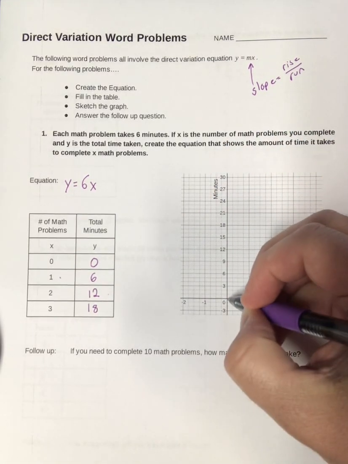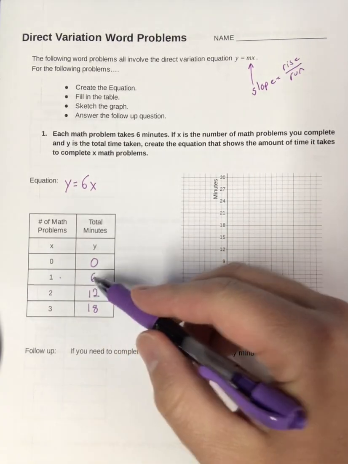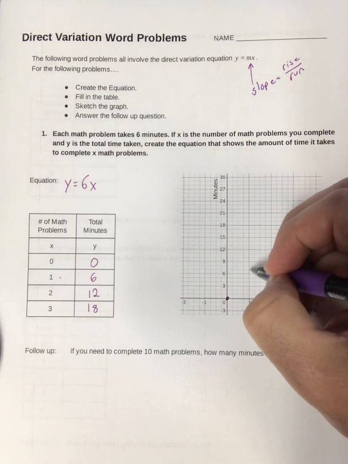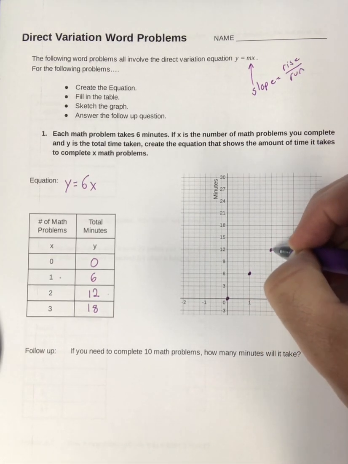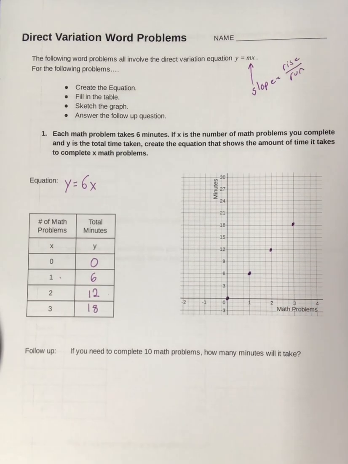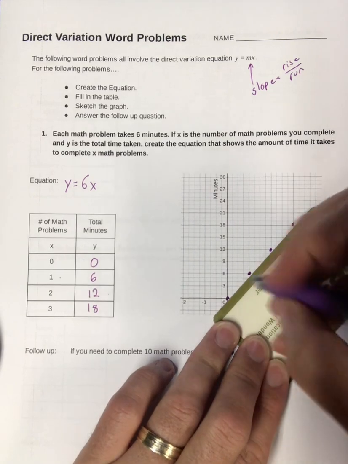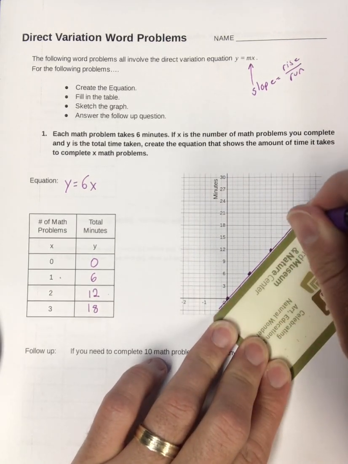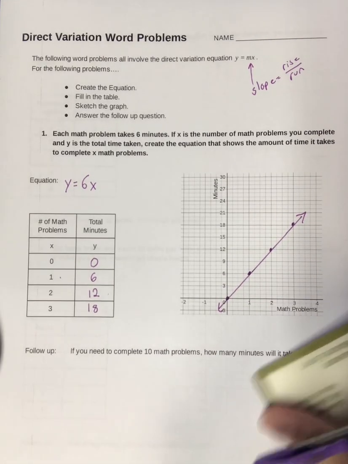Direct variation always goes through the ordered pair 0, 0, so there's a point there. And 1, 6 is a point, so 1, 6, 2, 12, 3, 18, and so on. And then we can take out a straight edge and connect those dots. And that is our line.